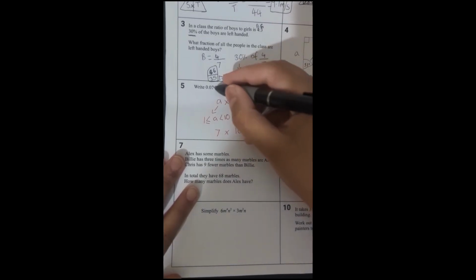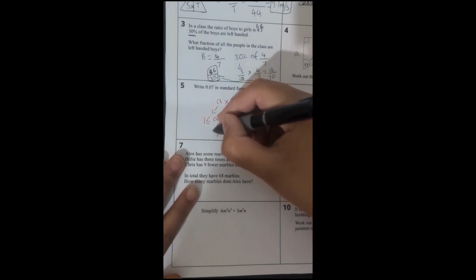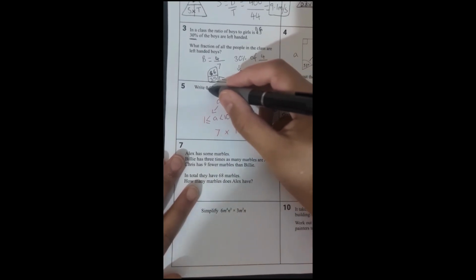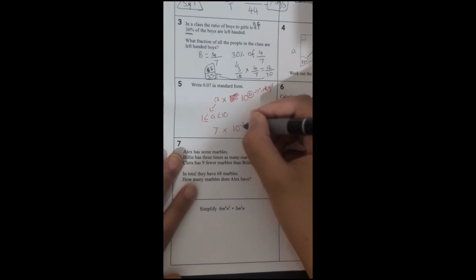So I've actually got to go from 7 2 places to the left. If I go 2 places to the left, that's when I'll get back to my 0.07. So give it a thumbs up, a double tap if you're understanding and following along so far. Because this is a bit tricky to get your head around, because we're going suddenly from this to something looking like this, but this is standard form for you.